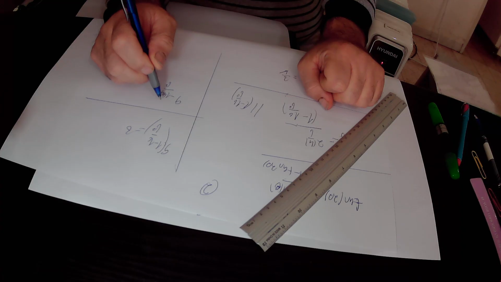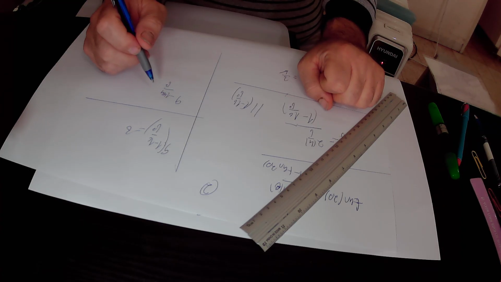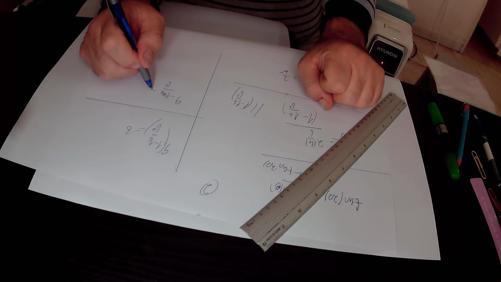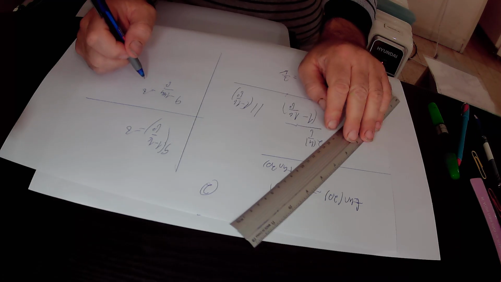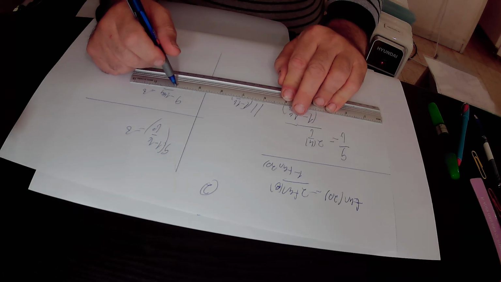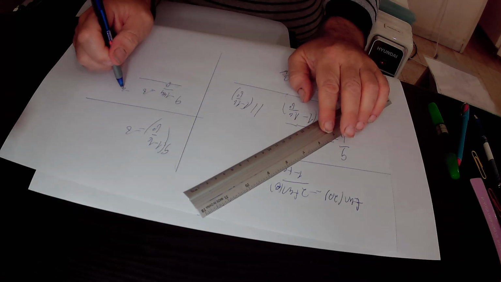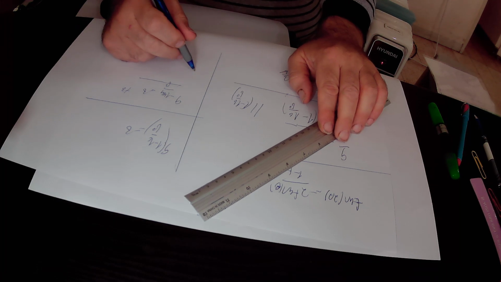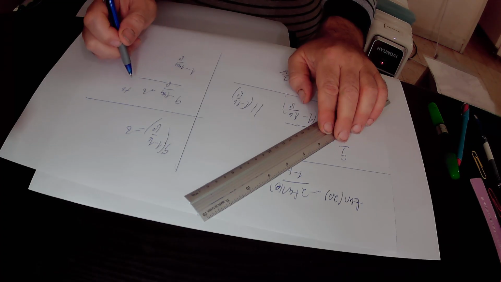So on this side we have 9 minus 144 over b squared equals 8. Here we subtract 8 from the equation. We get 9 minus 8 is 1, so it is 1 minus 144 over b squared equals 0.